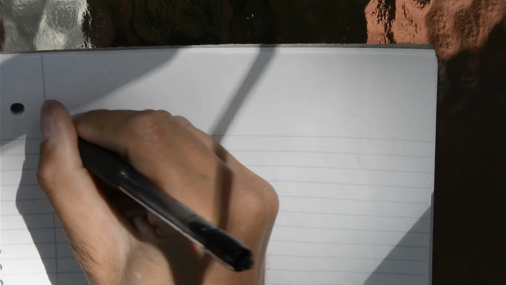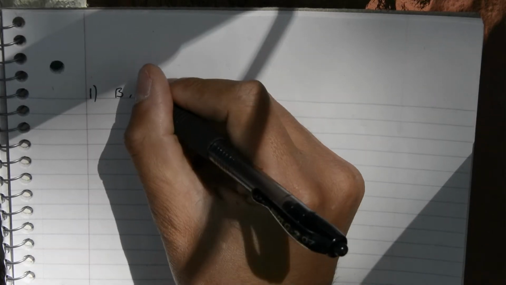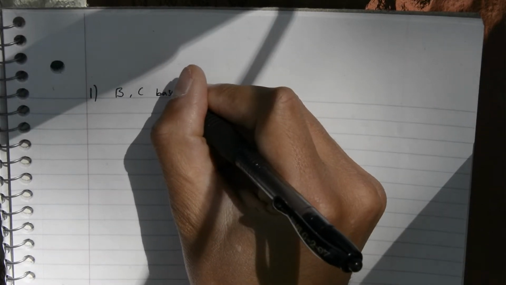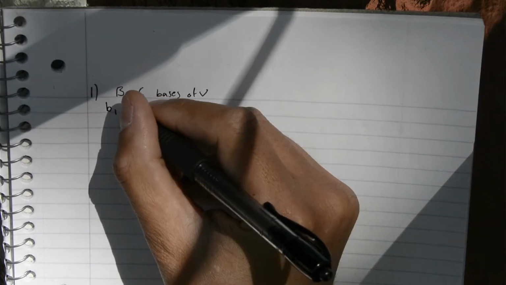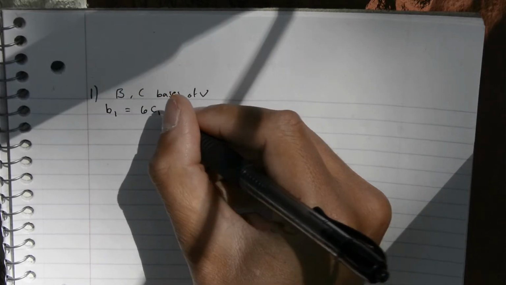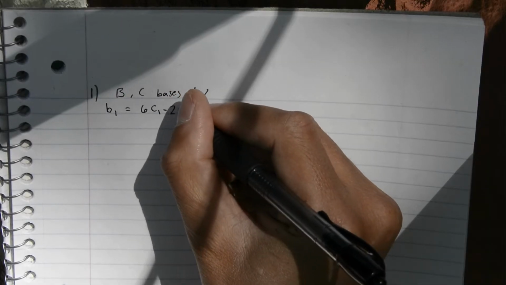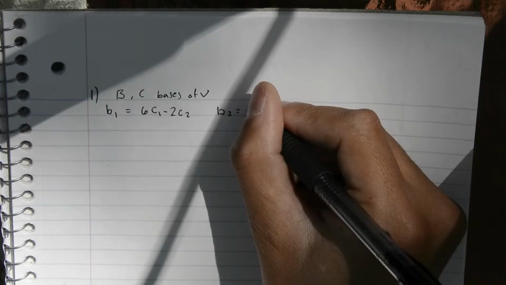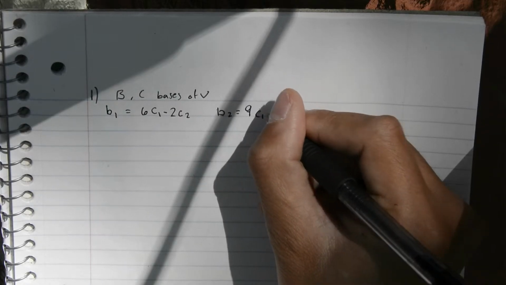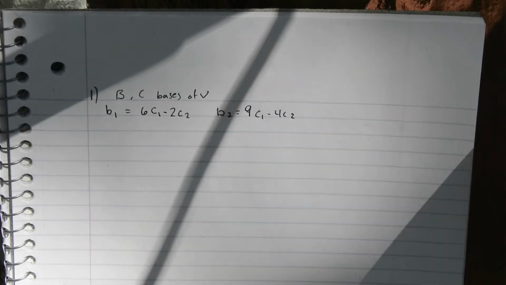Okay. Problem 1. Okay, so we have B, C bases of V. And then we have B1 is equal to 6C1 minus 2C2. And B2 is equal to 9C1 minus 4C2.